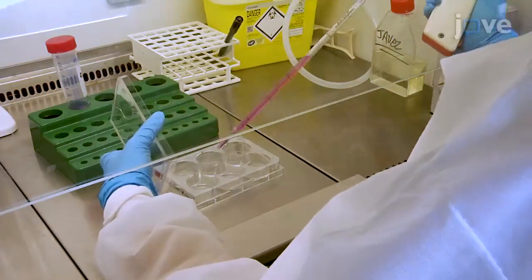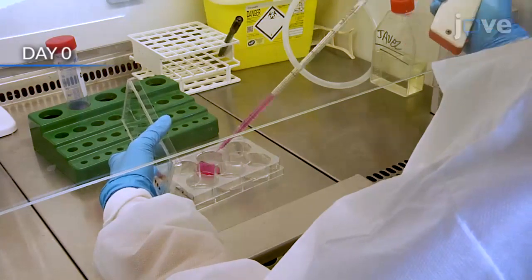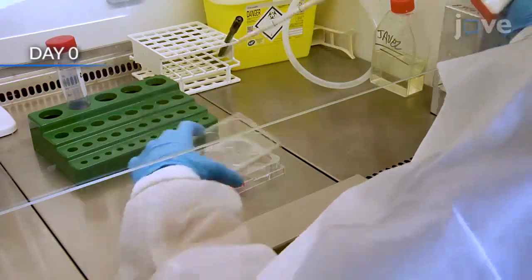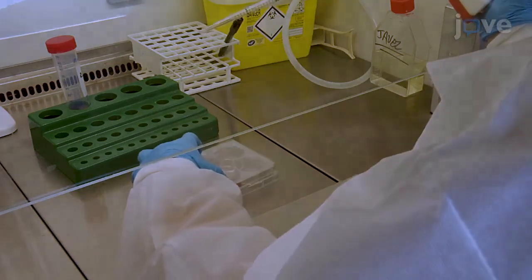To begin, seed 0.5 × 10⁶ HEK293T cells in a 6-well plate with 2 ml per well of DMEM with 10% FBS.